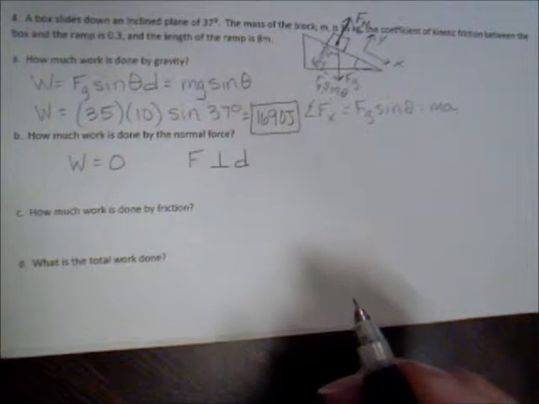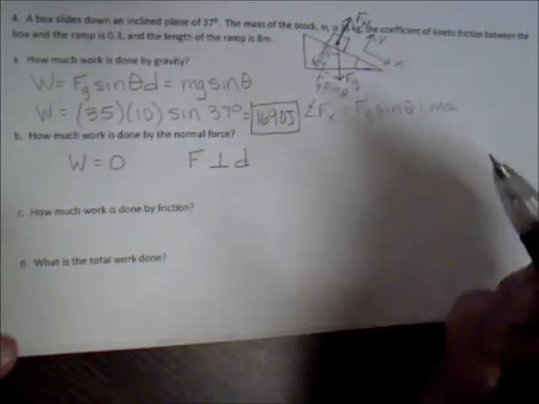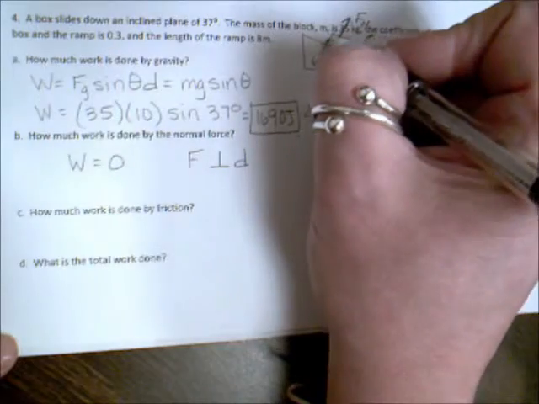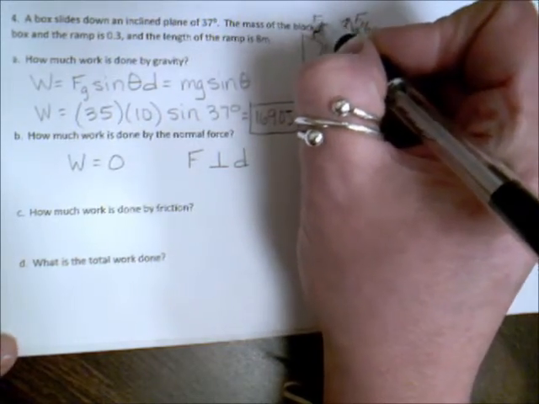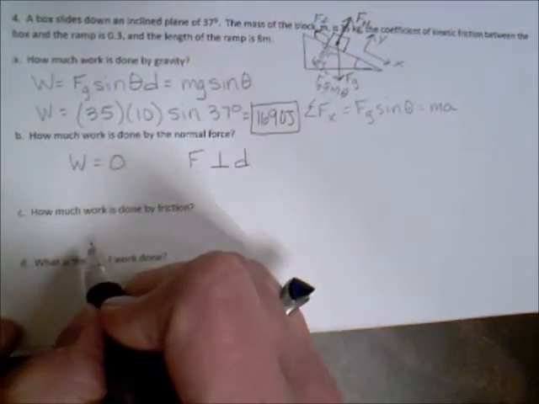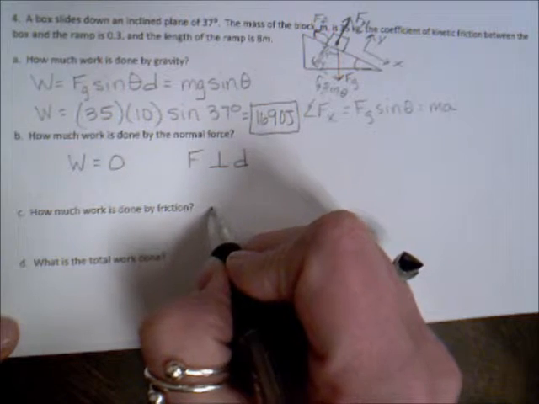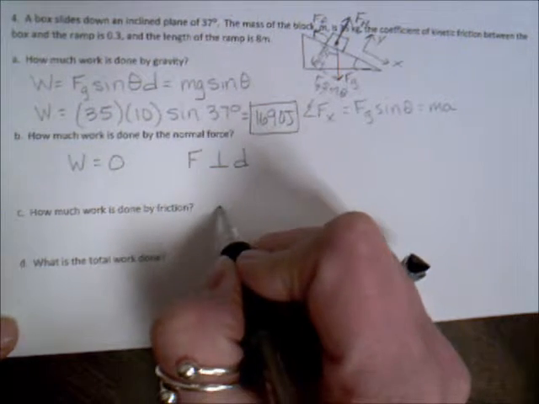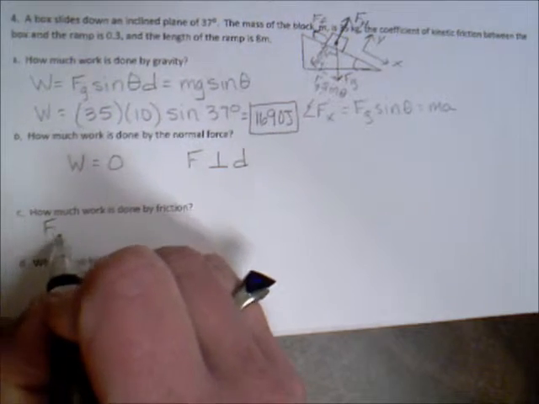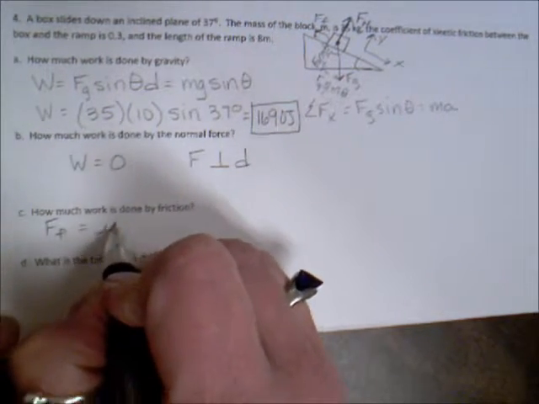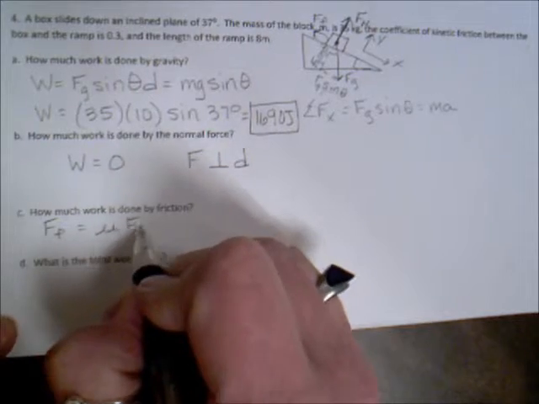How much work is done by friction? So if we have a frictional force here, and we do, again the frictional force is equal to mu Fn.